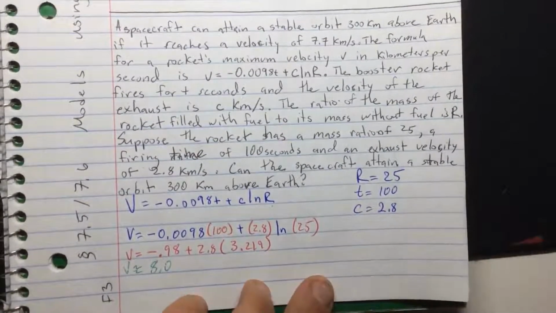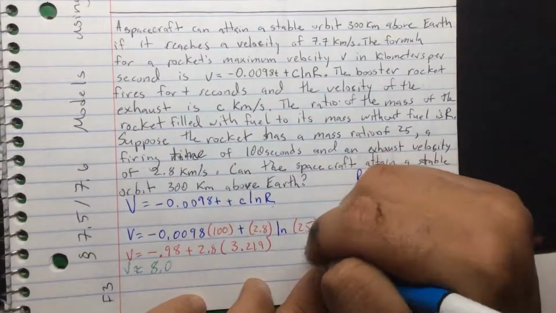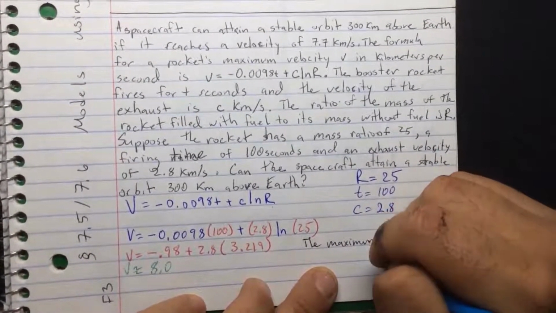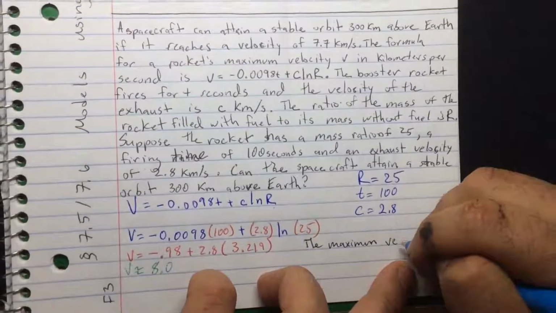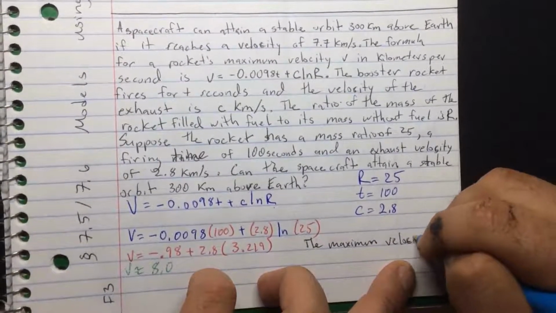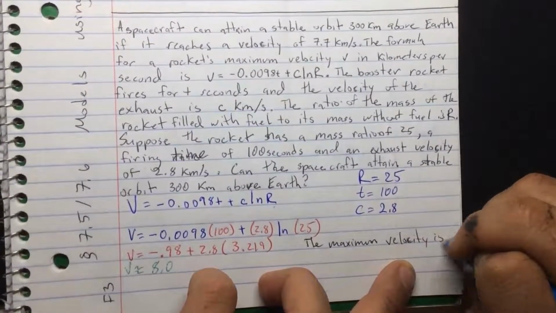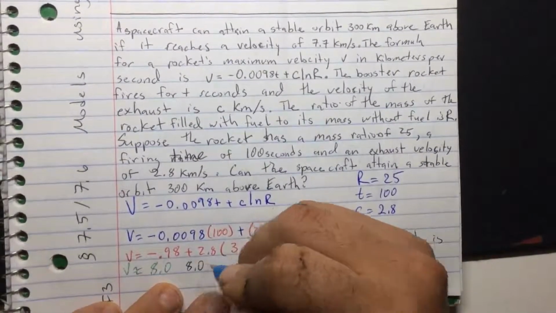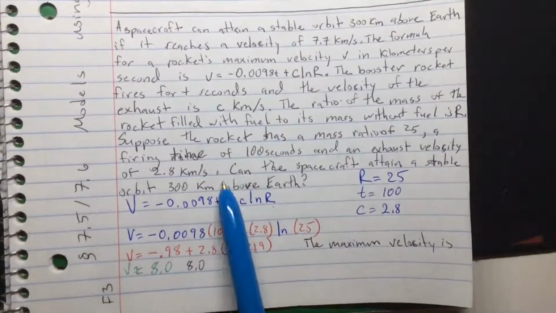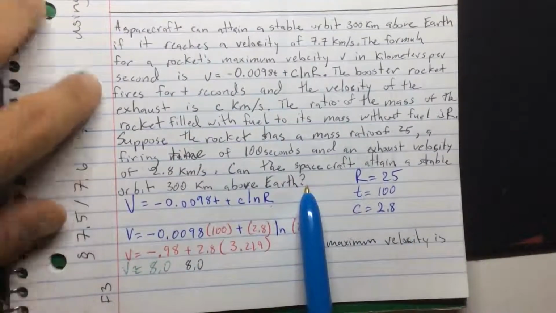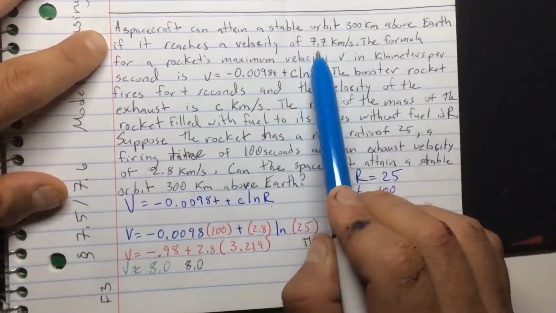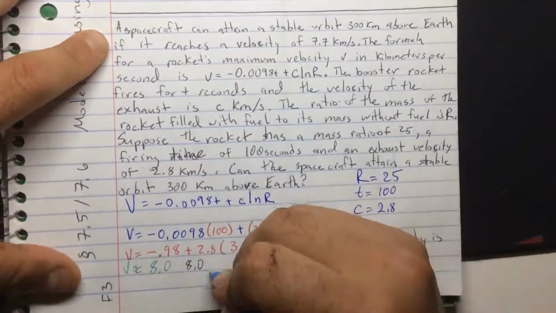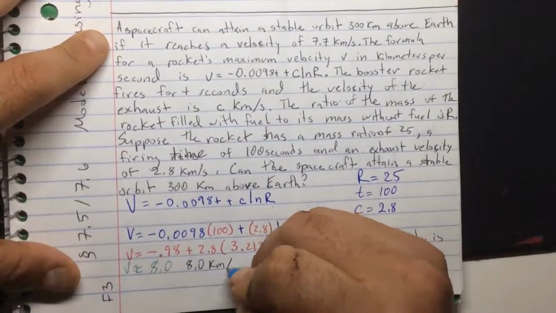Now we can write our statement. The maximum velocity is 8.0. And remember, we needed it to be over 7.7, and it is, because it's at 8.0 kilometers per second.